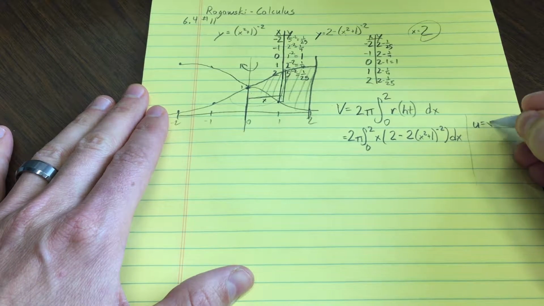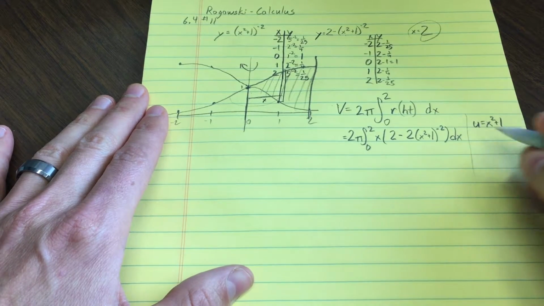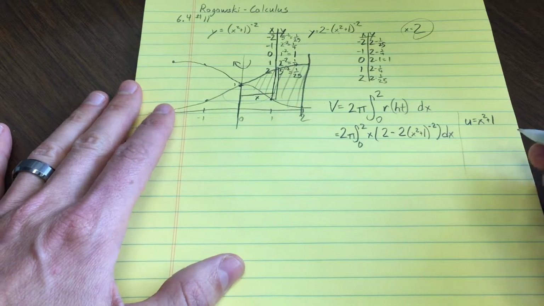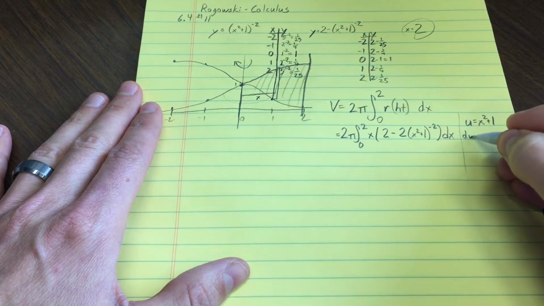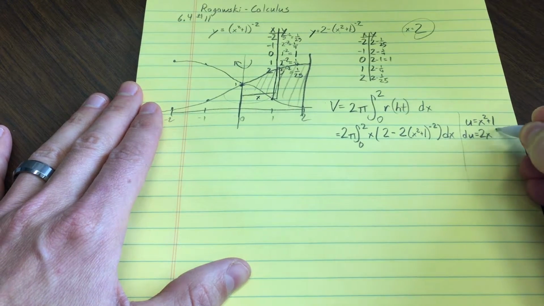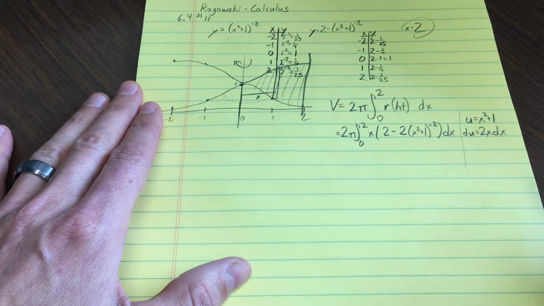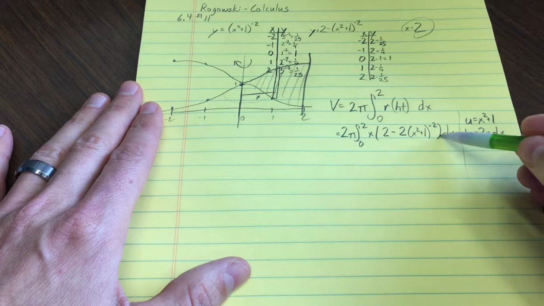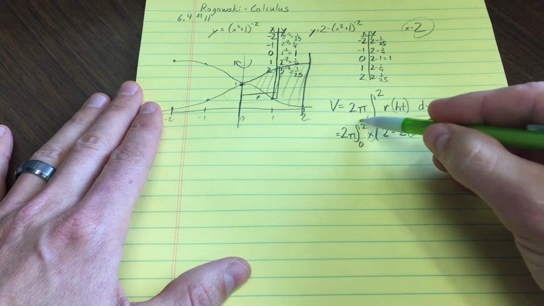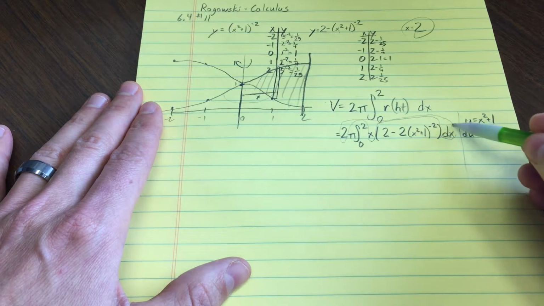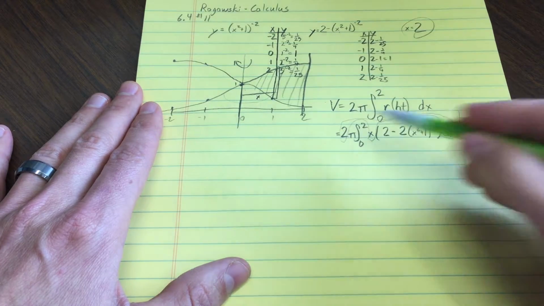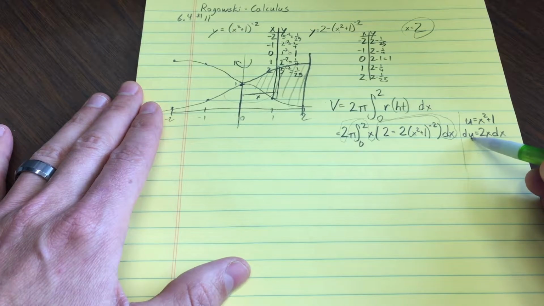What if u were x squared plus 1? If I could get rid of that piece, wouldn't life be better? Well, if I did, du would be 2x dx. This turns out really well because I have a dx, I have an x, and I actually have a 2. Putting those three things together, they're all already multiplied, is just du.